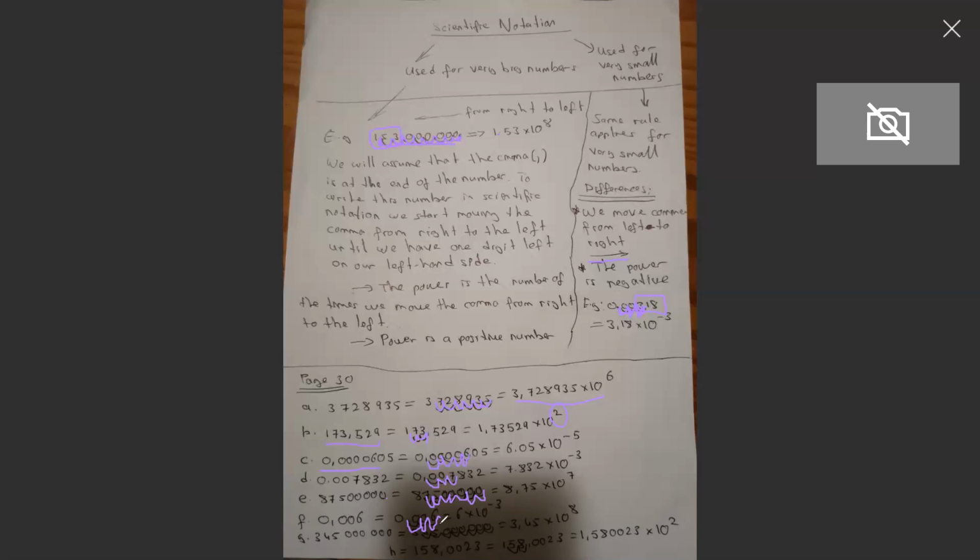Now I took 6 on my left hand side. I'm going to stop here. Then it's going to be, is there anything else after 6? No. So I'm going to say 6 times 10 to the power of -3. Why -3 again? Because I moved this comma from left to the right 3 times. That's why my power is going to be -3.